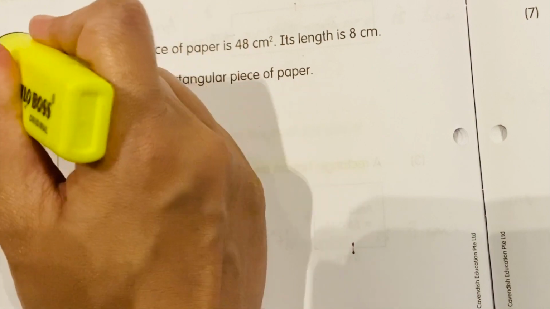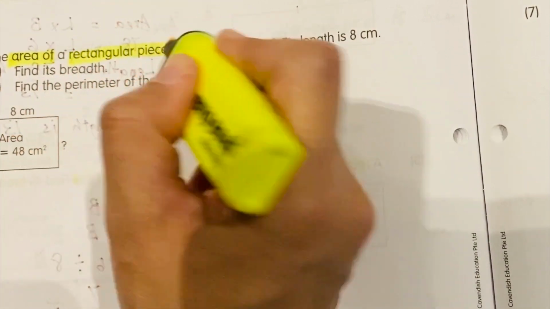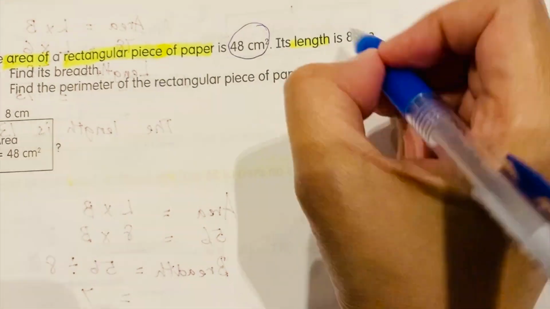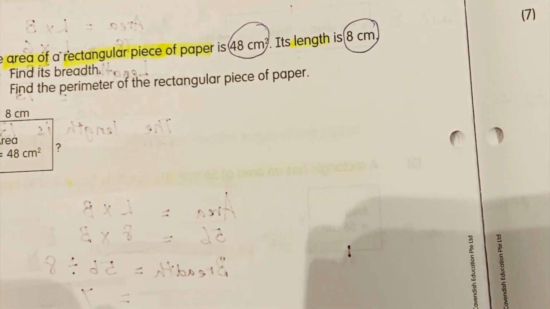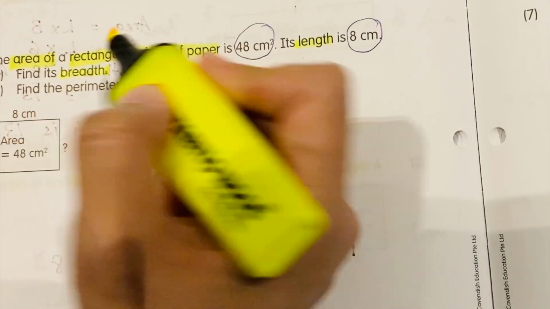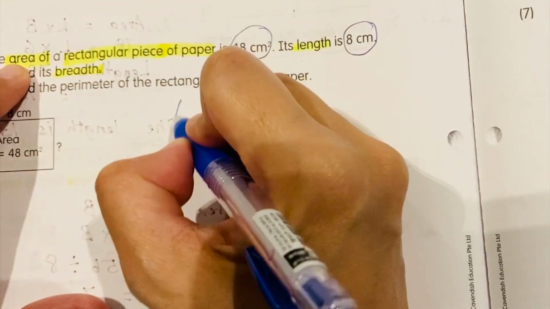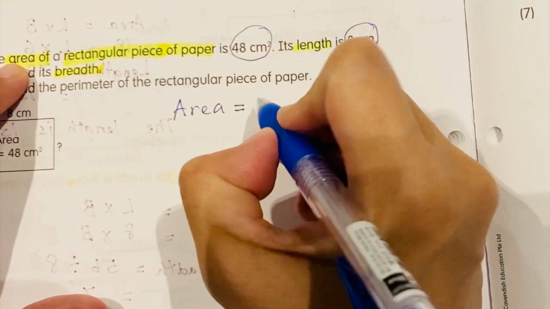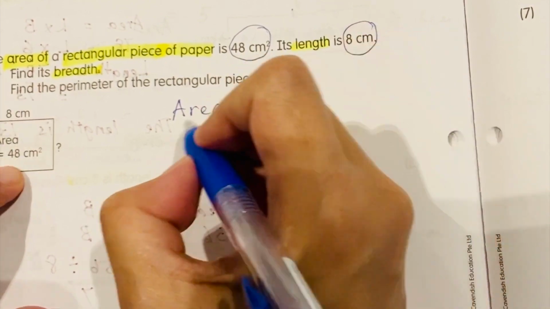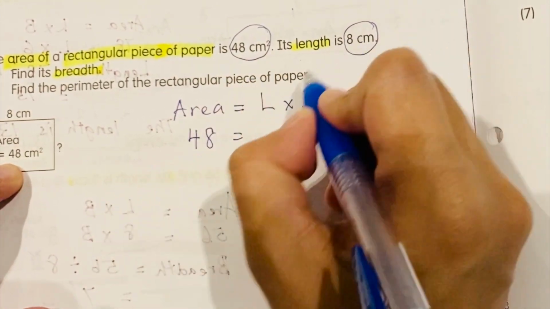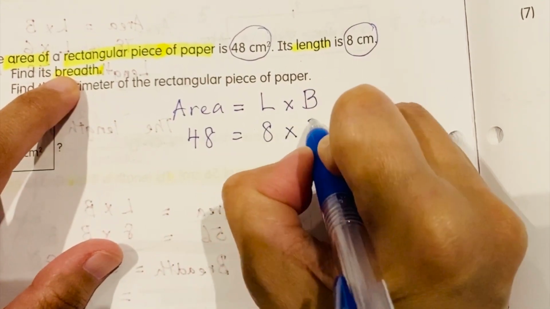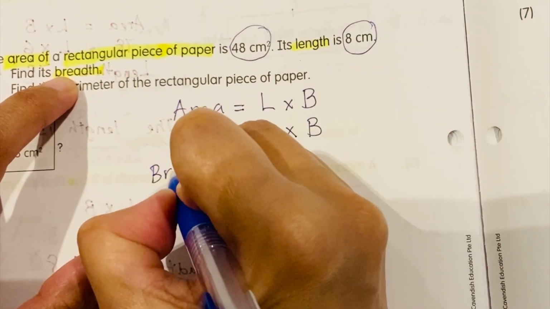The area of a rectangular piece of paper is 48 square centimeter. Its length is given as 8 centimeter. First question, we do part A first, find its breadth. So you're supposed to find the breadth given the area. You write down the formula for area equals length times breadth. Area given is 48. Length is 8. Breadth is unknown.